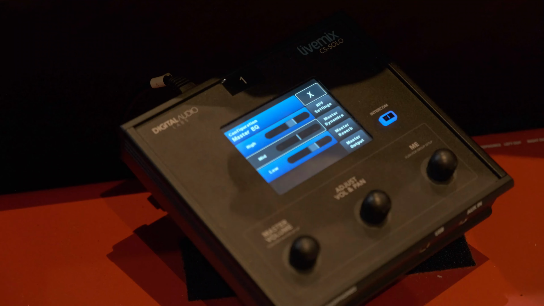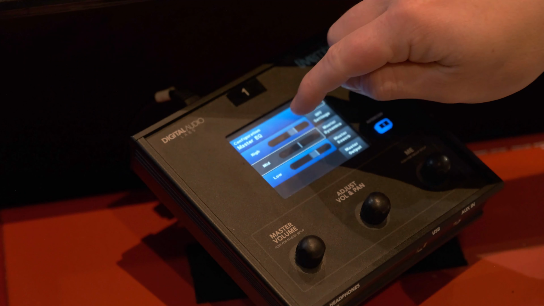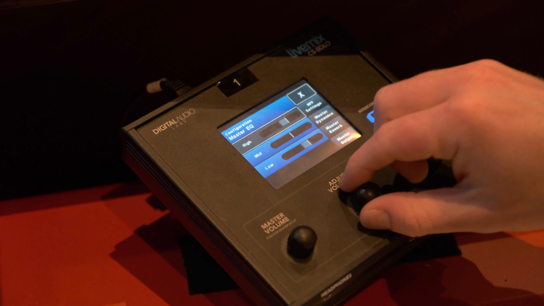So this is going to be your high frequency, your middle frequencies, and your low frequencies. Obviously, if you adjust the high frequency up or down, that's going to boost some of that treble that is in your ears. Same thing with the middle frequencies, and then your low end frequencies for your bass, if you want that up or down.